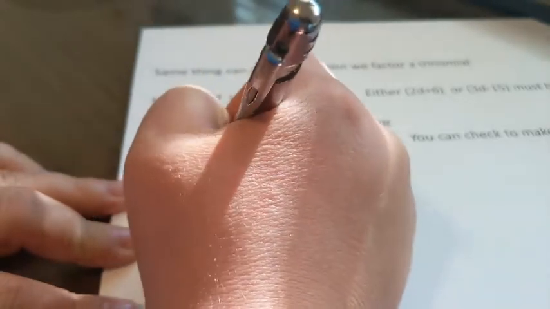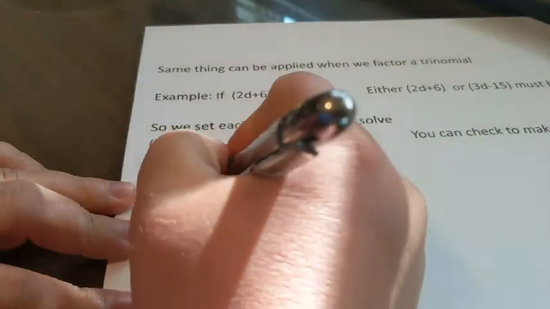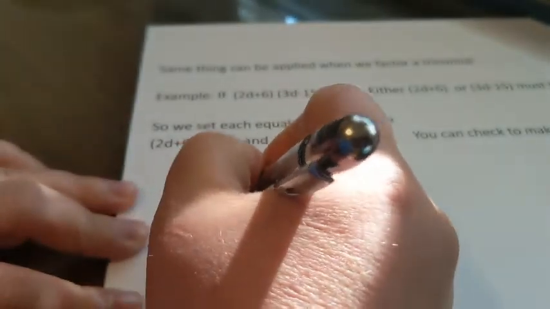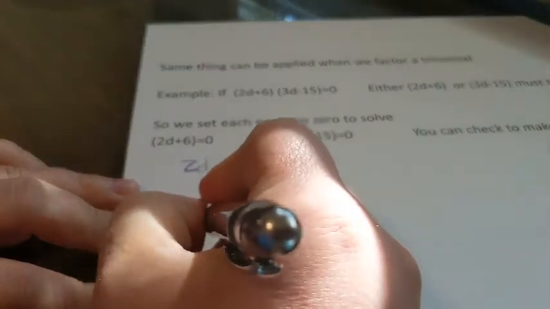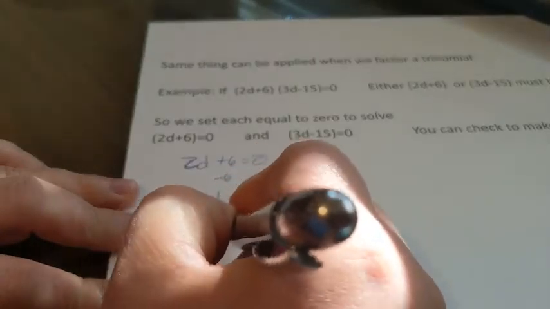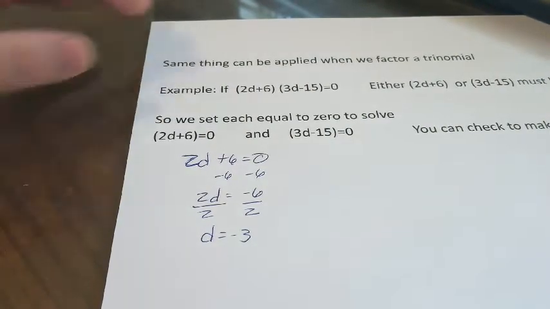Okay, so then we have 2d plus 6 equals 0. Then we just subtract 6, so 2d equals negative 6. We divide both sides by 2, so d equals negative 3 for that one. So it would cross at negative 3.